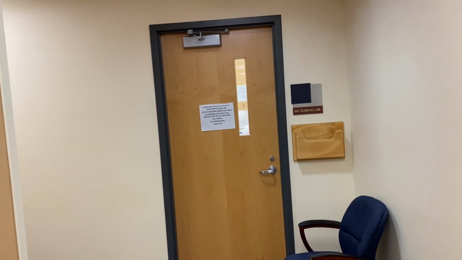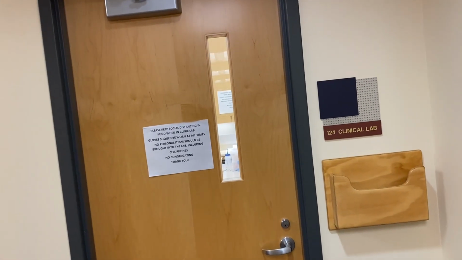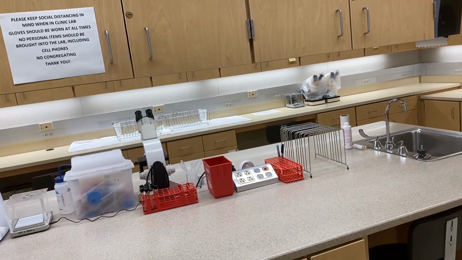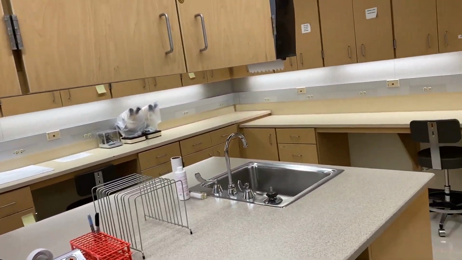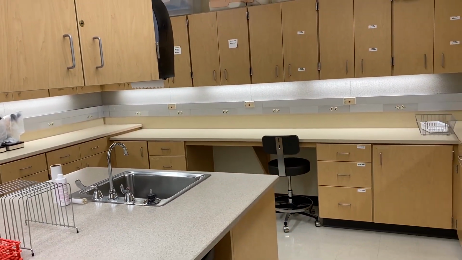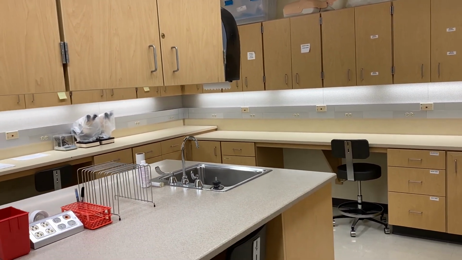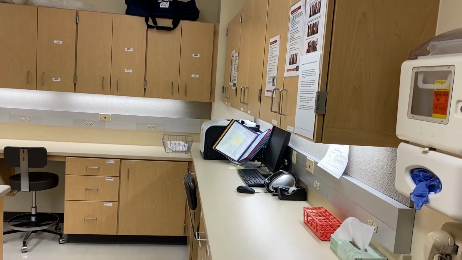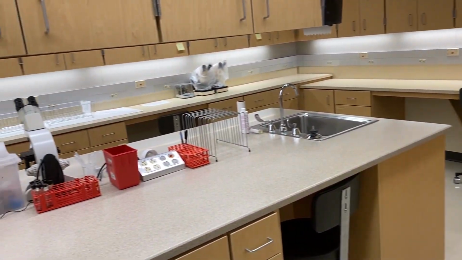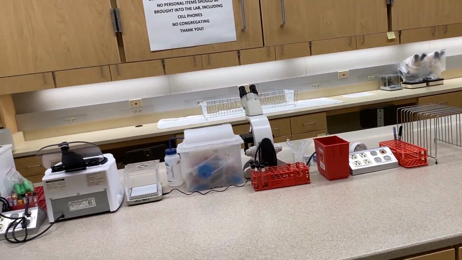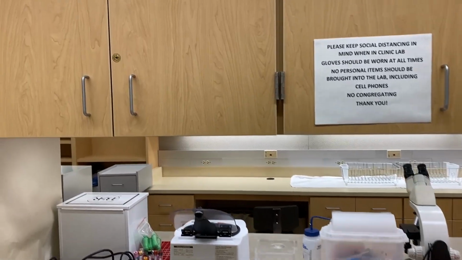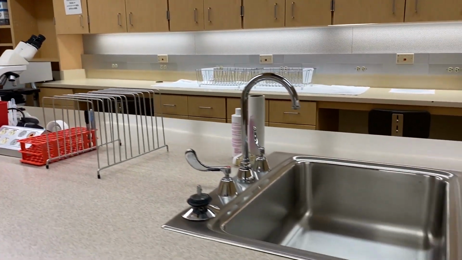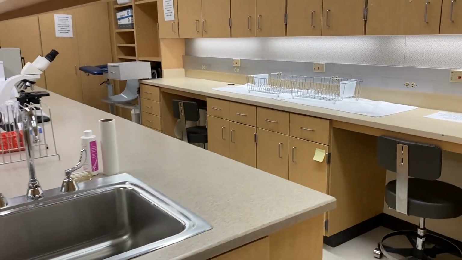At the end of the hallway here is a clinical lab, and it's set up as a simulated laboratory. This can be used by a variety of different kinds of students, although I would say this is probably one of our underused parts of the facility. We don't use it to the full capacity that really it was built and designed for. But it has all the appropriate equipment that you would need in a laboratory.